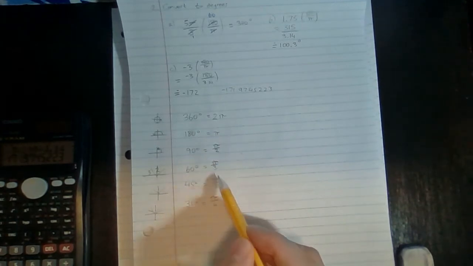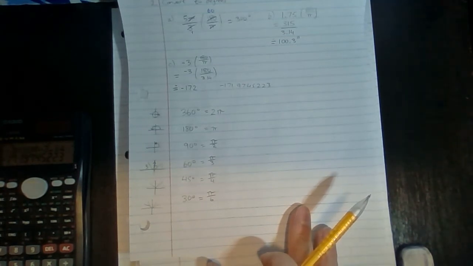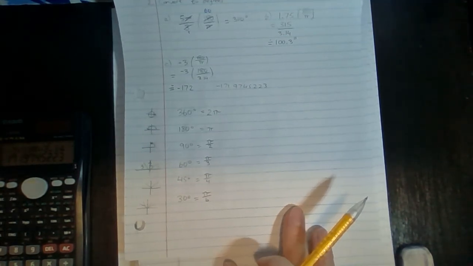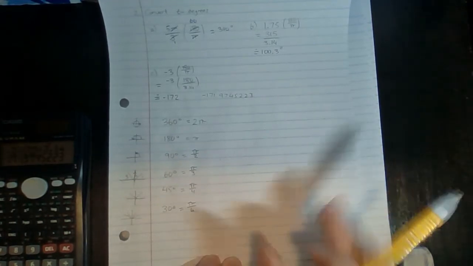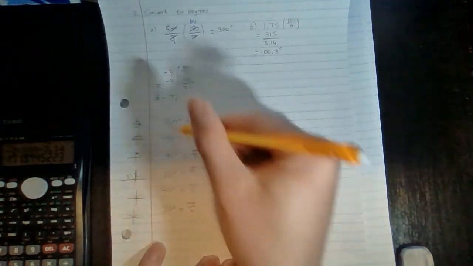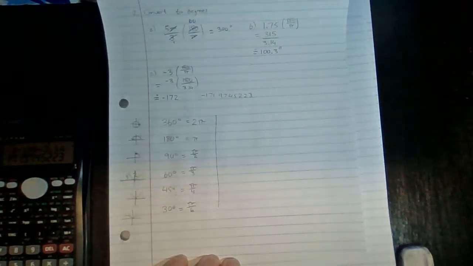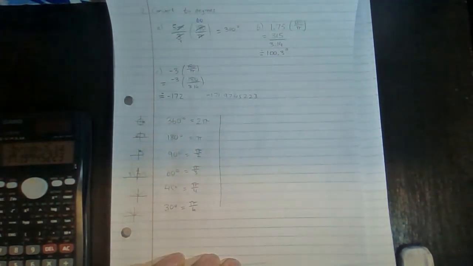These might seem like kind of random numbers at this point. We're going to get used to these because we're going to be using these quite frequently throughout this unit. And then for any larger angles, we think of them in terms of these kind of base units in a way.